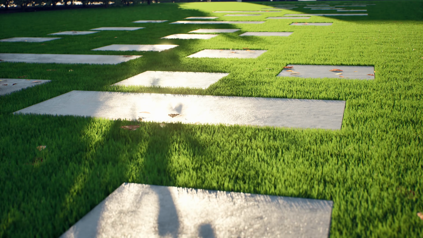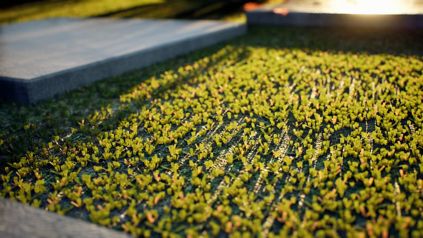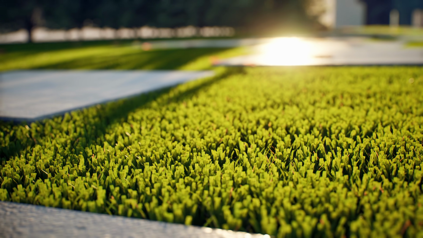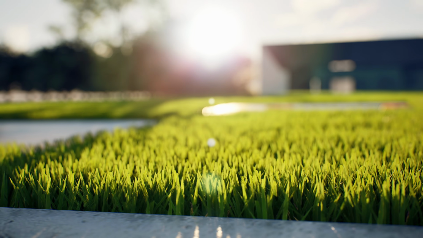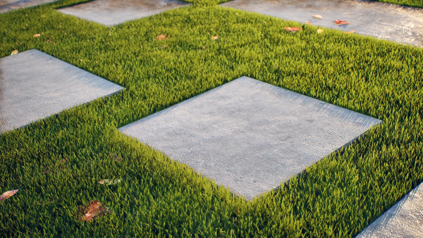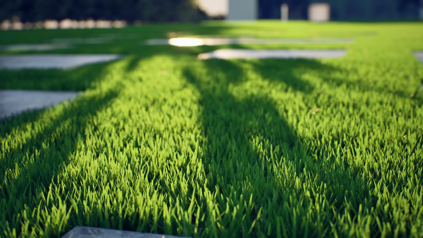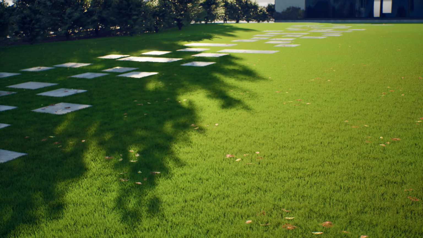Hey everyone, in this video we're going to create the perfect grass in Unreal Engine. We'll set up dynamic height control to make sure the grass looks perfectly mowed and learn how to achieve flawless trimming around objects. On top of that, we'll add realistic wind animation and adjust the color variation to make the grass look even more natural.